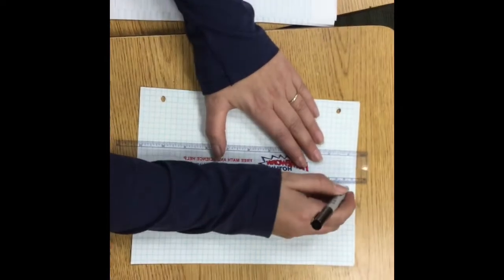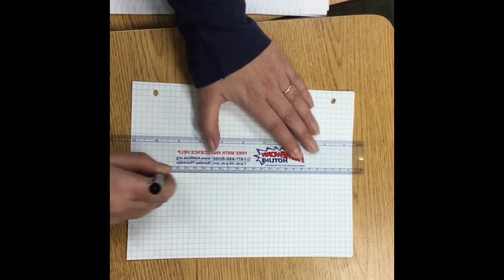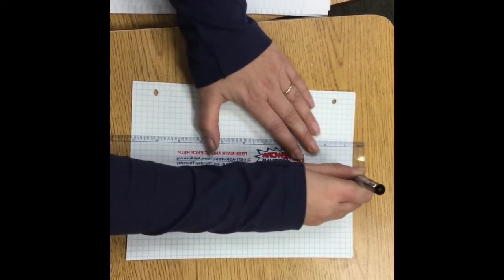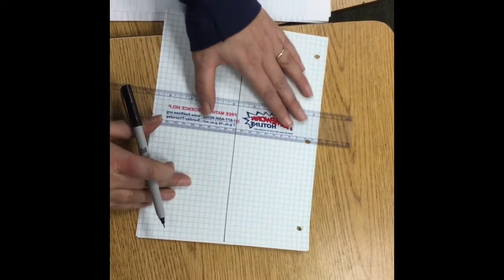All right, the first thing that you want to do is draw your X and Y axis. Use a ruler, that's important.